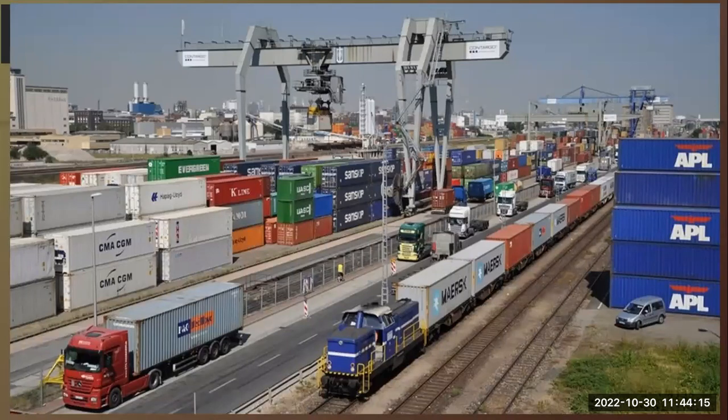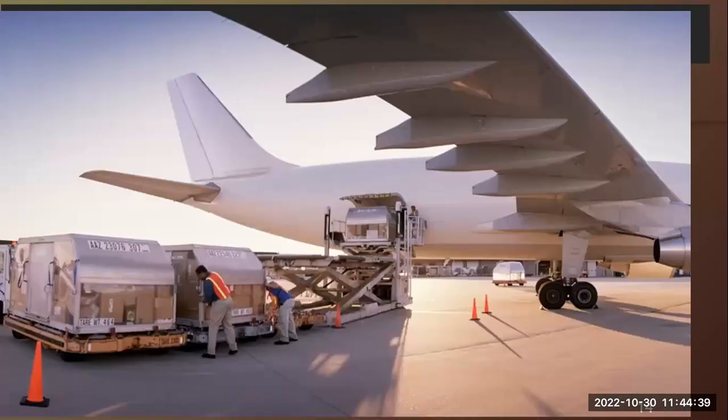So you can see another picture of a typical system where we have the rail line, the cargoes, and other systems at the terminal. This could be a rail terminal, where we have all these containers being loaded onto the rail line for transport. You can also see trucks.